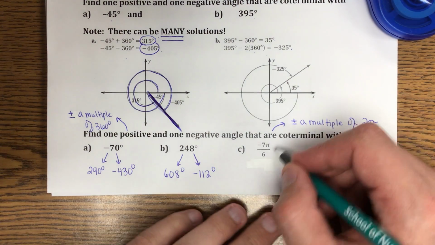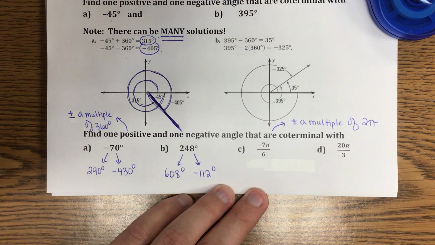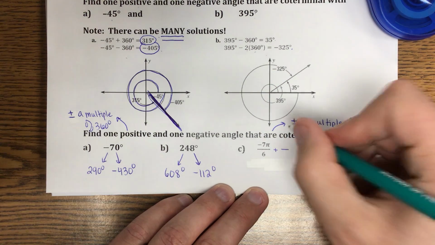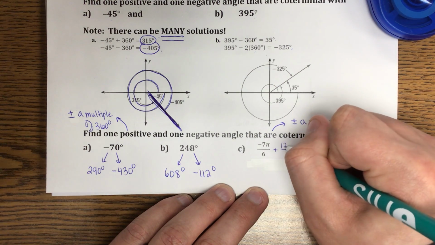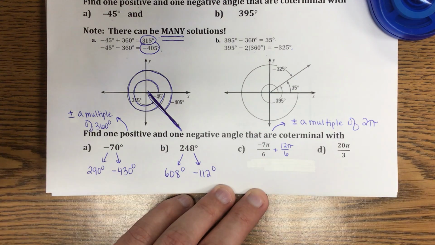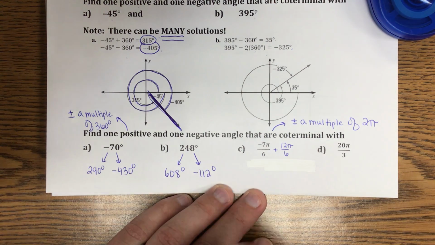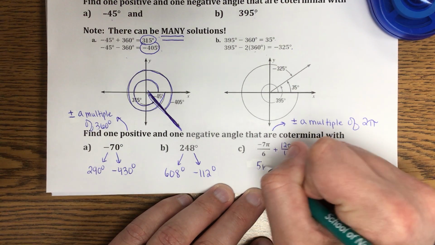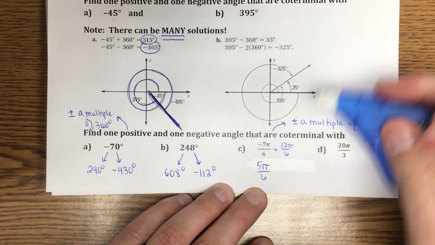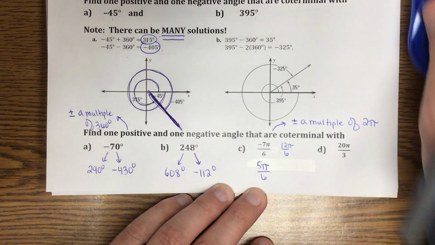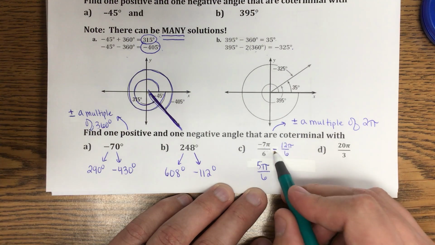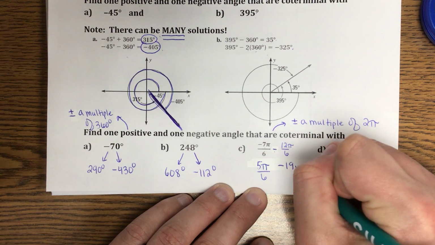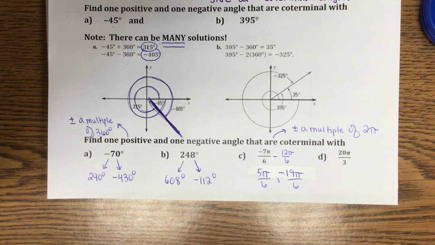Okay. So for part C, one thing that I could add is 2 pi. So 2 pi is the same thing as 12 pi over 6. Negative 7 pi plus 12 pi would be 5 pi over 6. And if I wanted to, then I could subtract those two. So negative 7 pi minus 12 pi is going to be negative 19 pi over 6. So those are two angles that are coterminal.